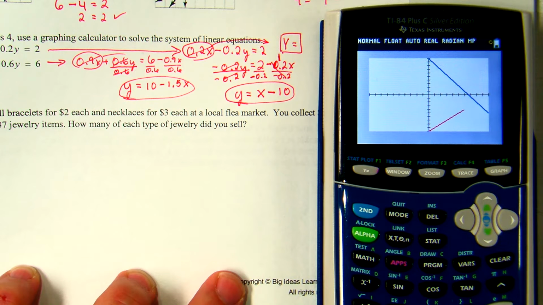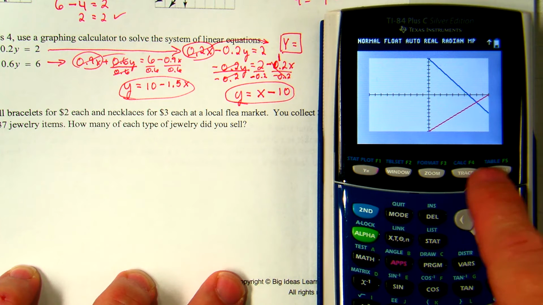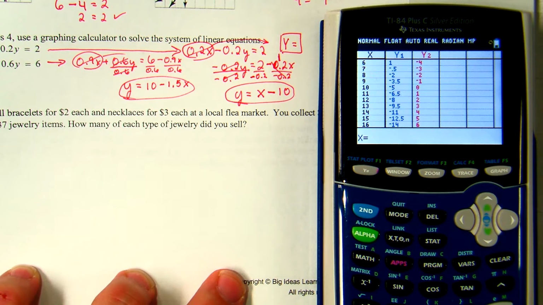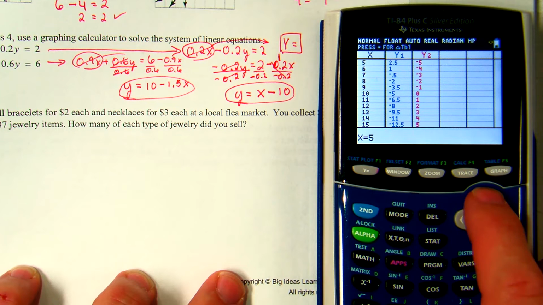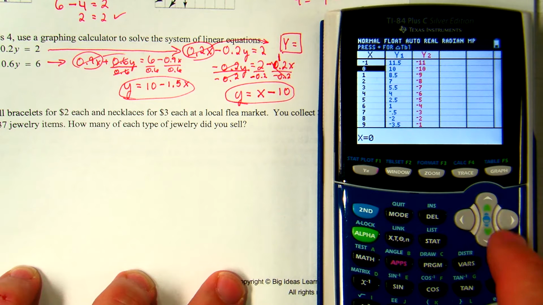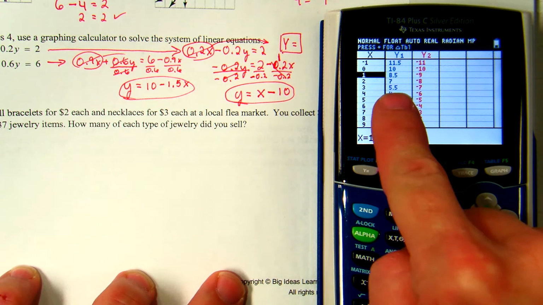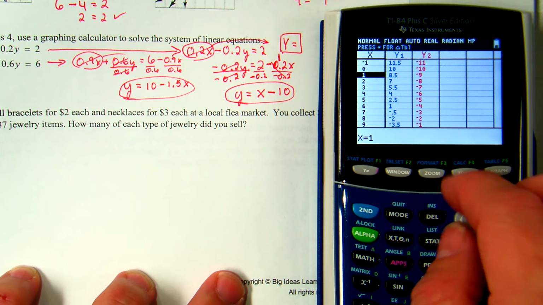We can get a pretty good assumption of where that's supposed to be, and then we can go to the table. If you go to second graph, it will take you to a table, and on the table we'll be able to tell exactly where it crosses. Most likely your calculator is going to probably start at 0, so you're going to have to move up or down and look for the y values to be the same in both columns here, y1, y2.